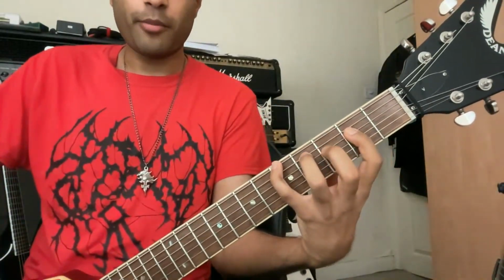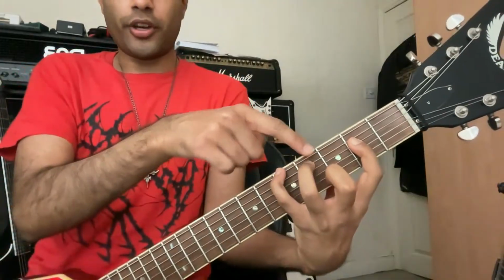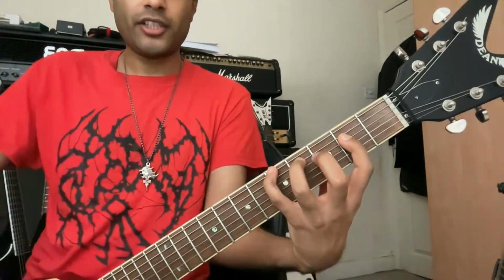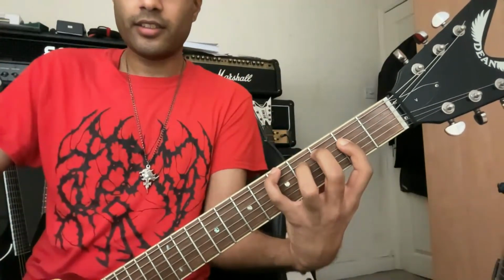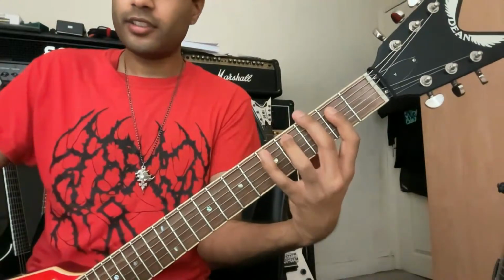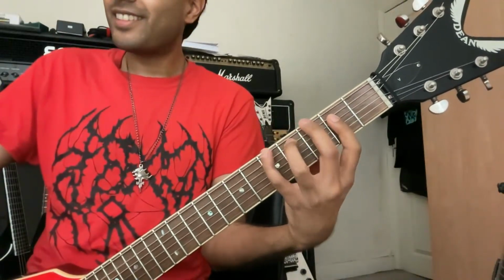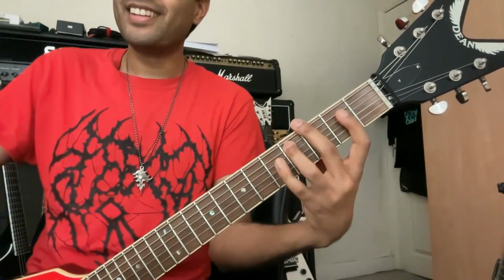This is how you play your minor triad. You move the major third back. So from 4 on the A string, it goes to 3. If you hear the difference. Optimistic, sunshine, bunnies.